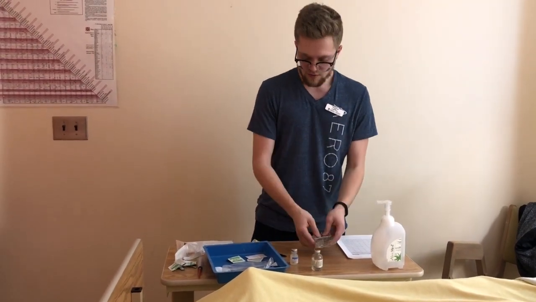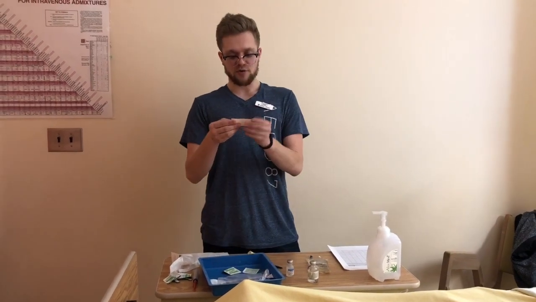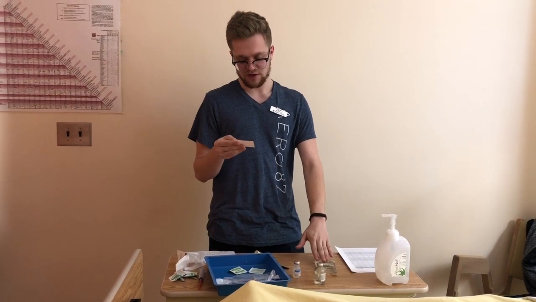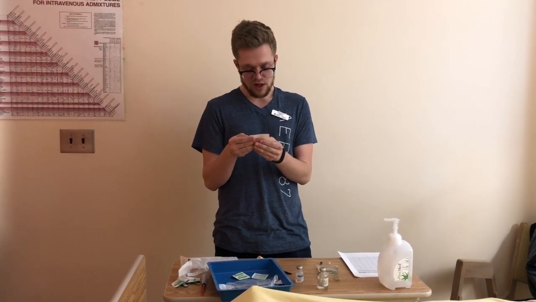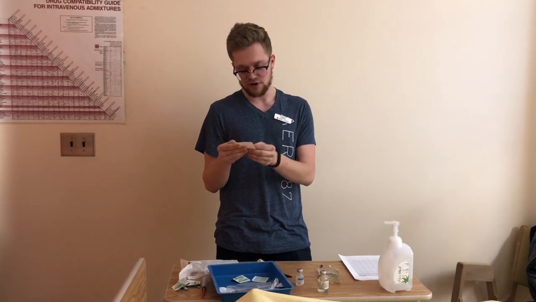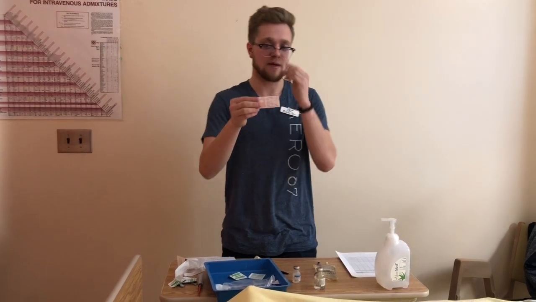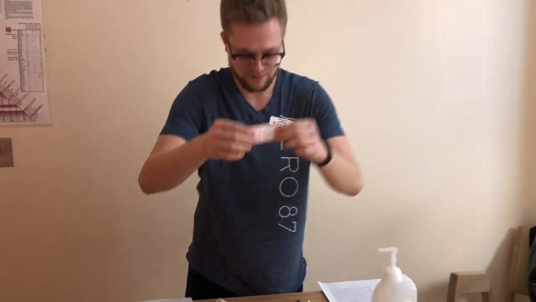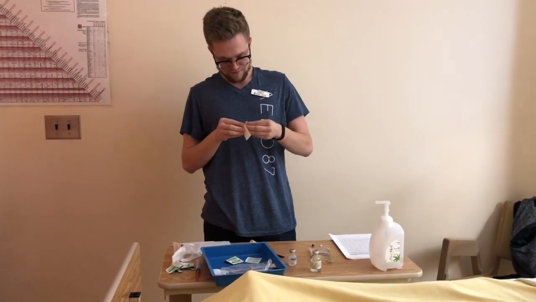So now that we have this, we want to make sure that we have a label for it. So I've drawn one up already. So this is for Clark Kent. We have the drug, the dose, the amount that's going to be in here. So 104 milliliters in total. I have the final concentration and dilutant on here, as well as the date and time and my signature. And I'll let you kind of just look at that. Okay, good. So I will take this off.